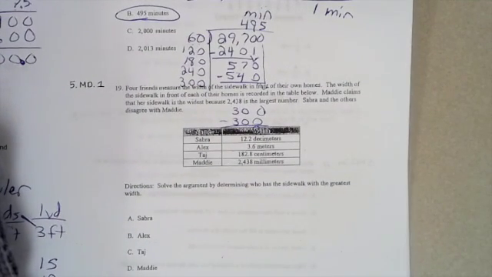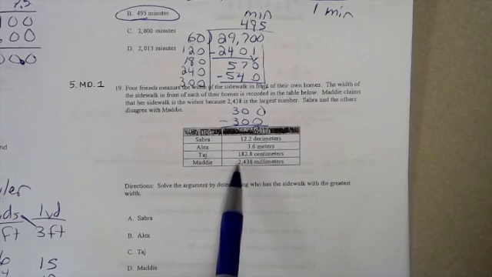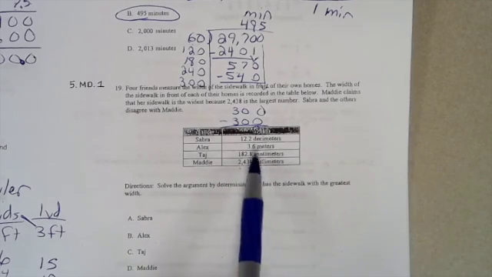The next one, 4 friends measure the width of the sidewalk in front of their own houses. The width of the sidewalk in front of each of their homes is recorded in the table below. Maddie claims that her sidewalk is the widest because 2,438 is the largest number. Sabra and the others disagree with Maddie. Solve the argument by determining who has the sidewalk with the greatest width. So while 2,438 is the greatest number, we can't compare these because they're in different units.